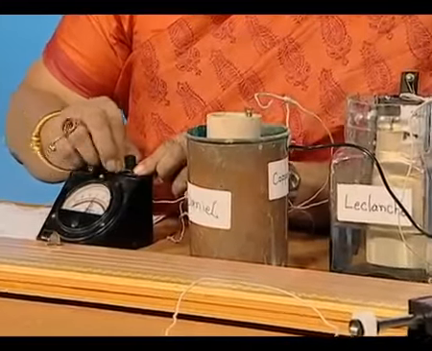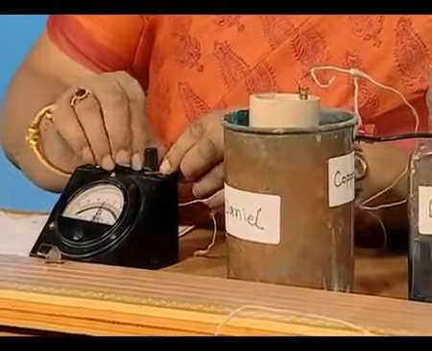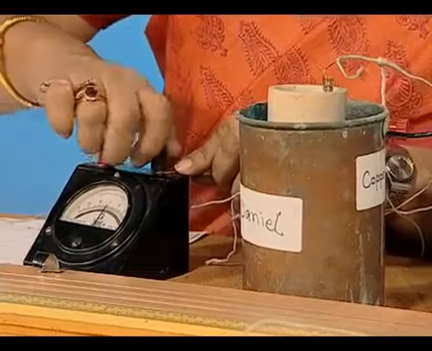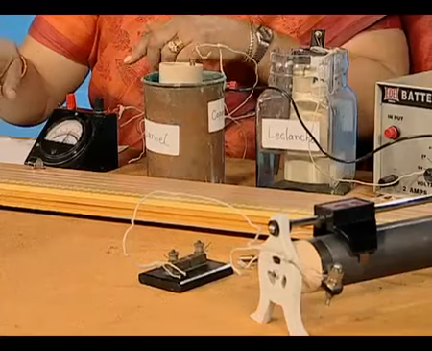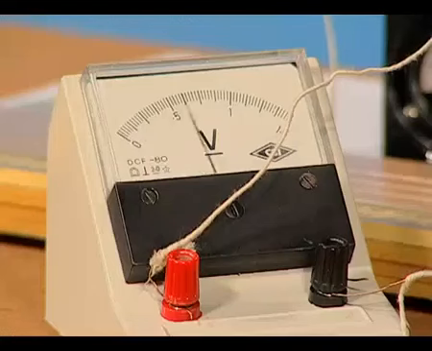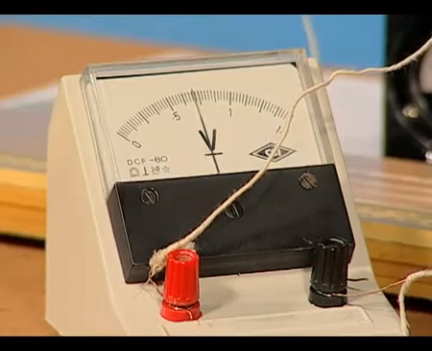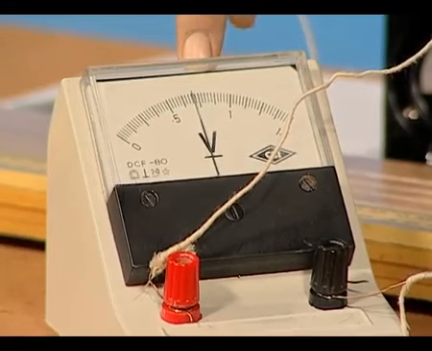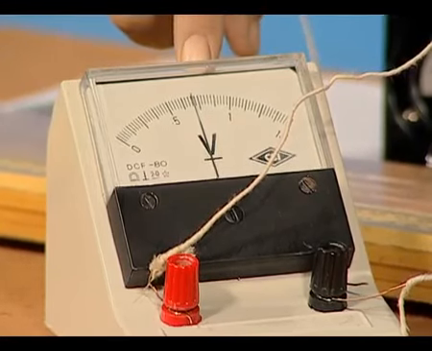You can even use a two-way key, which allows you to have a permanent connection at a point for either one of them. A second key plug will allow you to connect it to the galvanometer, and by choice you can alternate between Leclanché and Daniell. The positive is connected to the voltmeter positive, and we connect here the negative. Our reading is 0.7 volts.